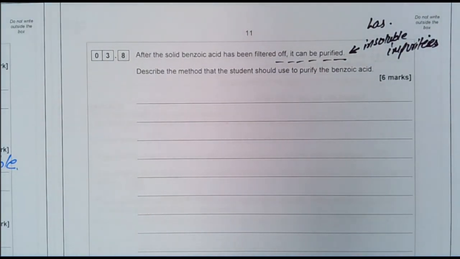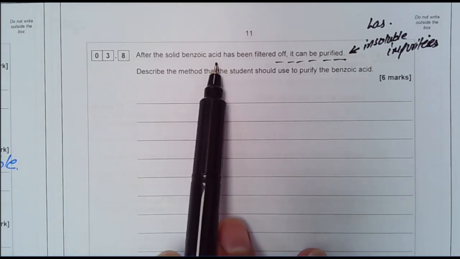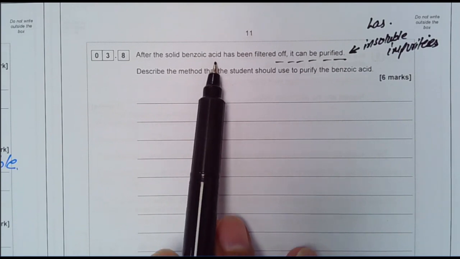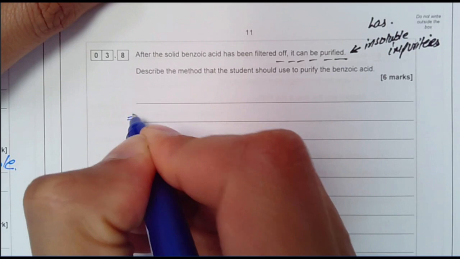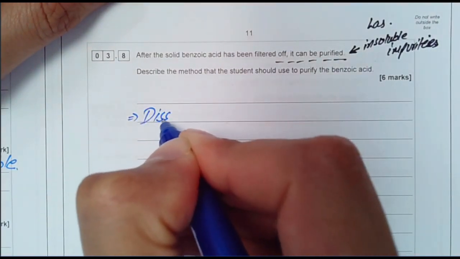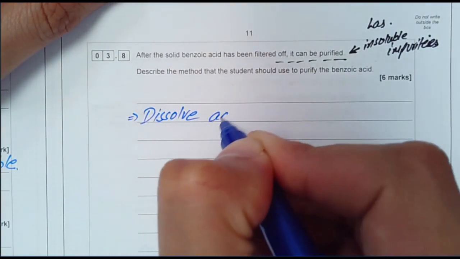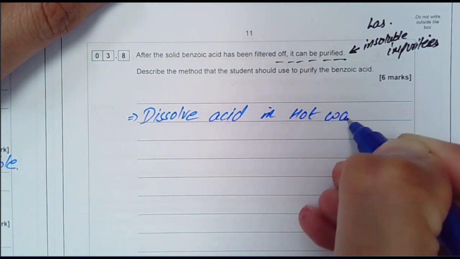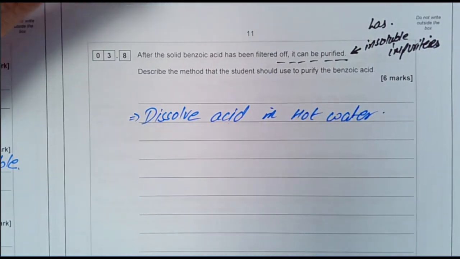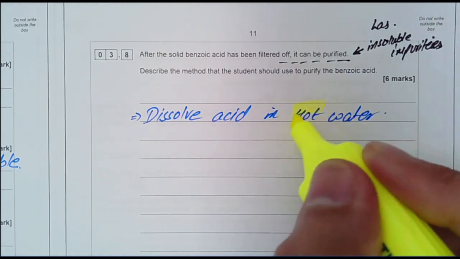So we've already seen before that benzoic acid is not soluble in cold water. So which type of water will I need to dissolve it in? I'll have to say I'll dissolve the acid in hot water. We have to say hot water. Okay, number one.